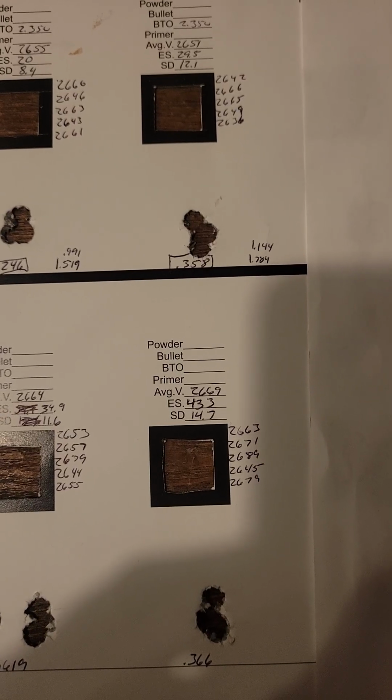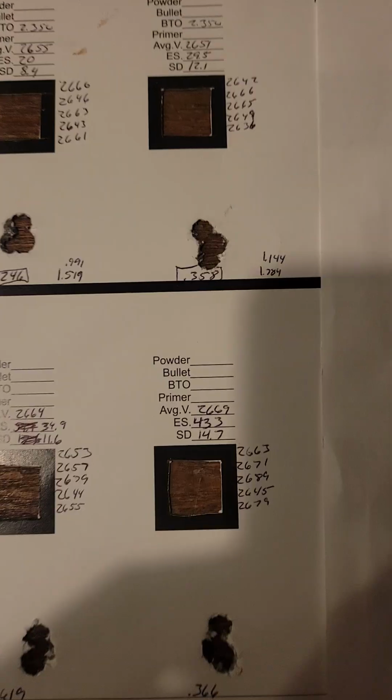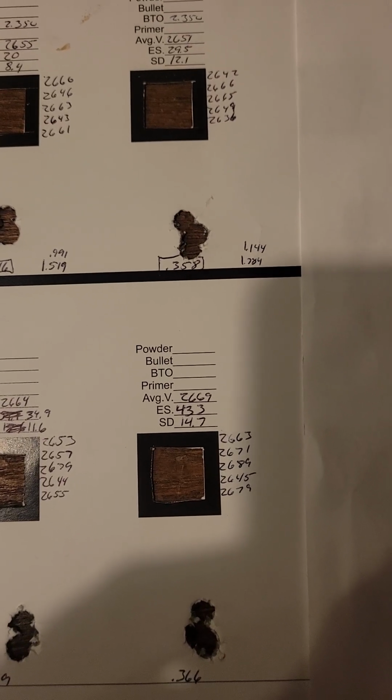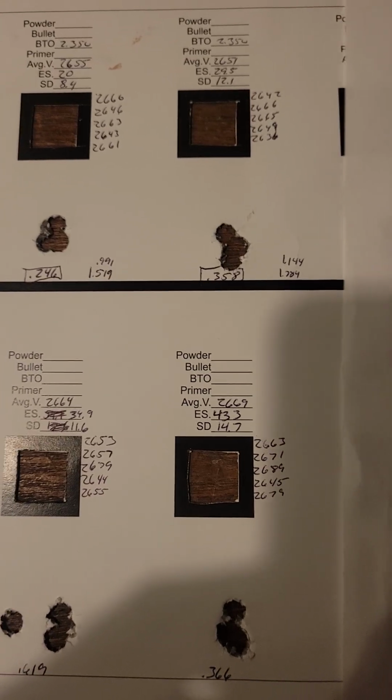SDs are pretty close. ES is a little farther apart, which on a small sample size like this, ES is actually better to go with. It's a little bit better representation.